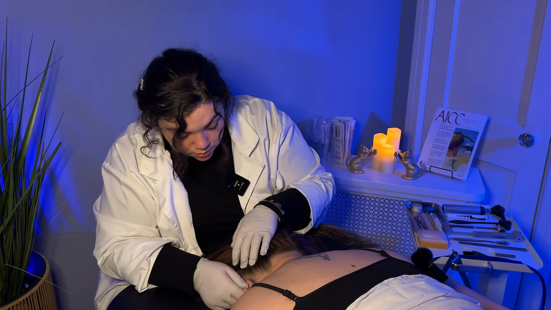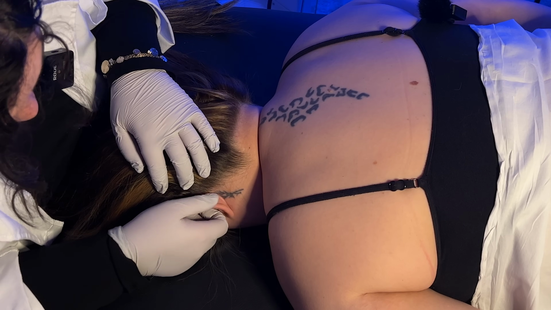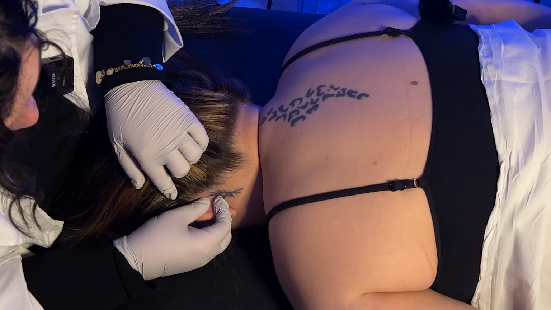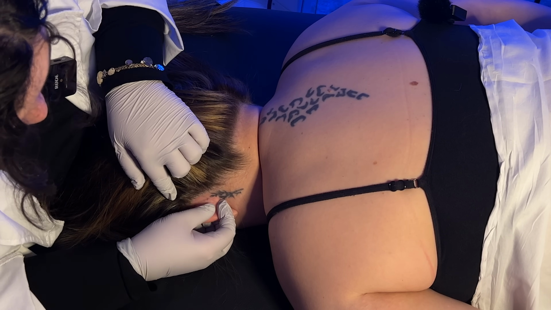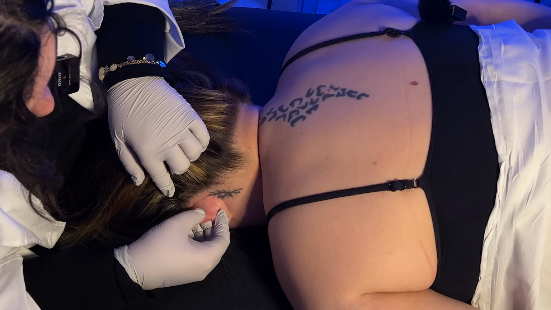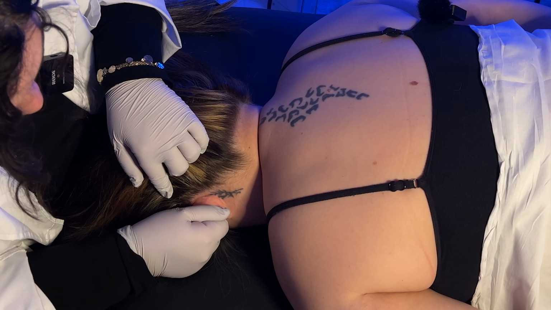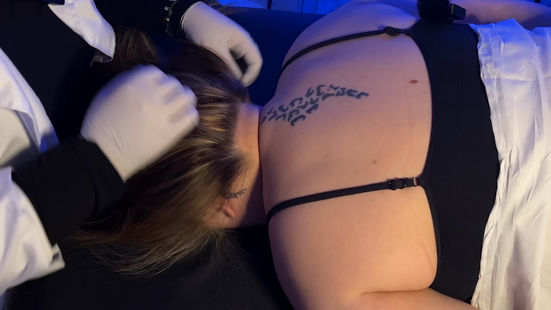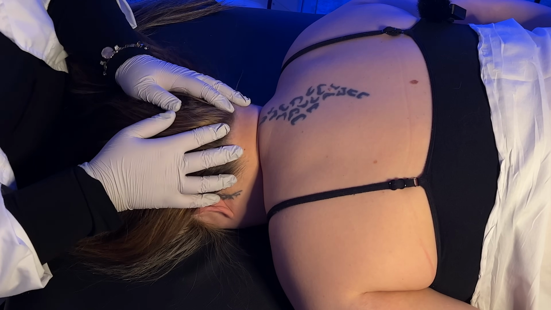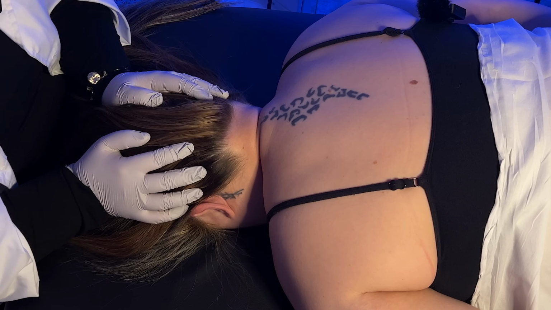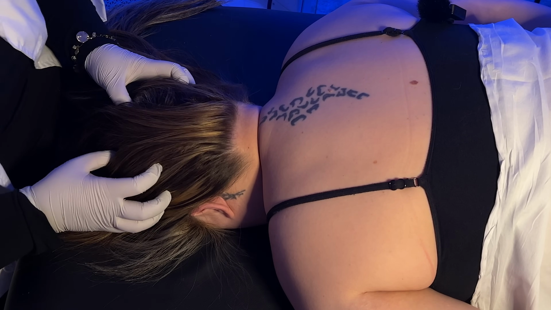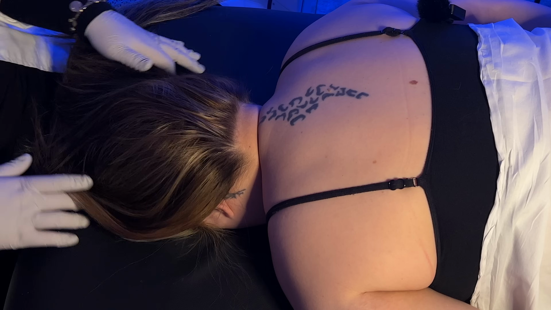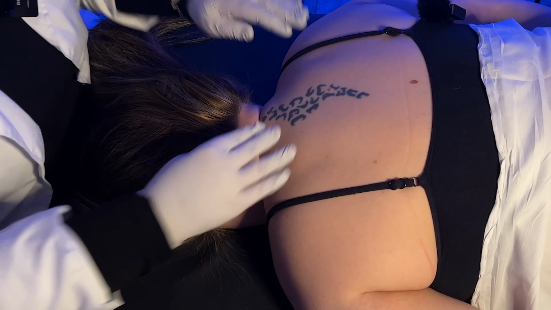The ears, and again I see some abnormal texture here. Apply some pressure here. Okay.